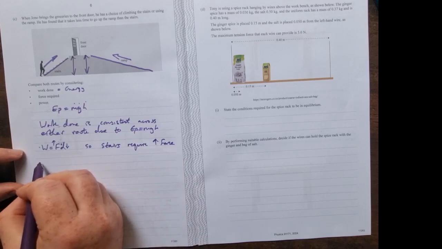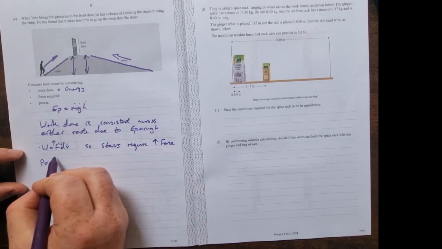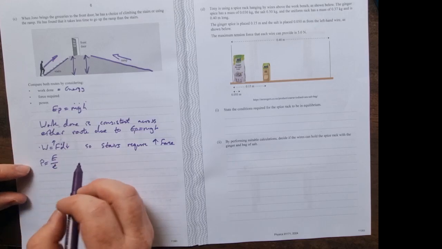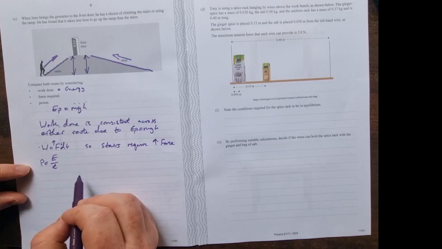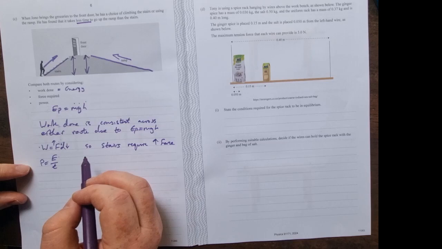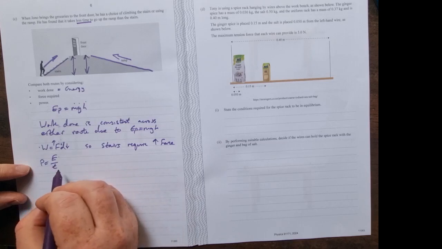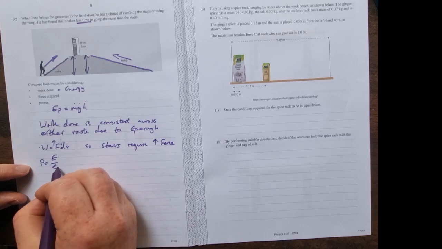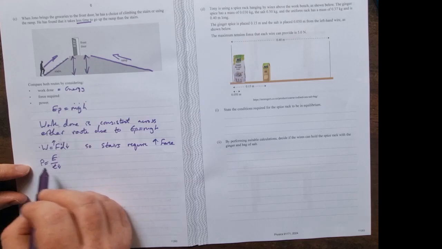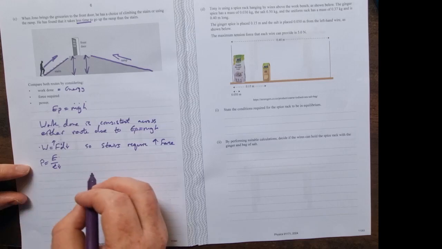And power is equal to the rate of change of energy. And so again, the energy is constant. The question says it takes less time to go up the ramp than the stairs. And so because the ramp has a smaller time and the energy is the same, if the denominator is smaller, that's going to lead to a larger power.